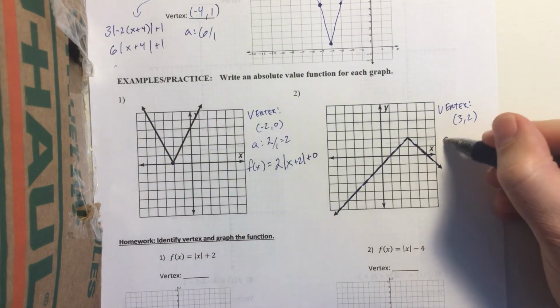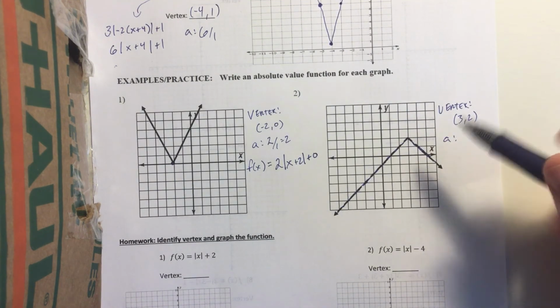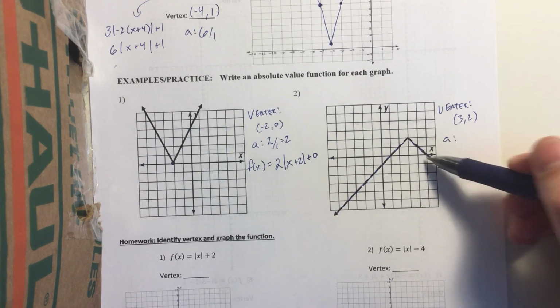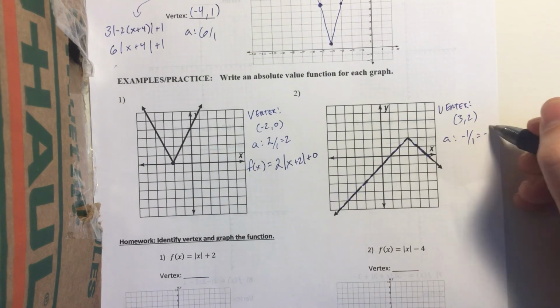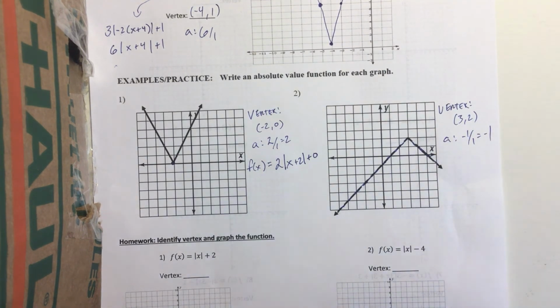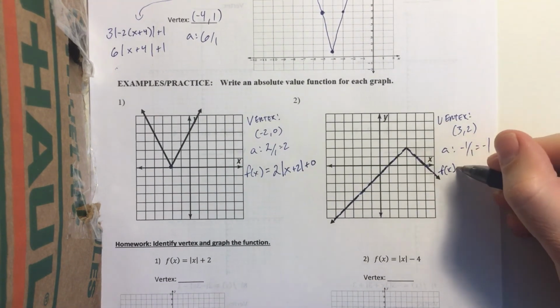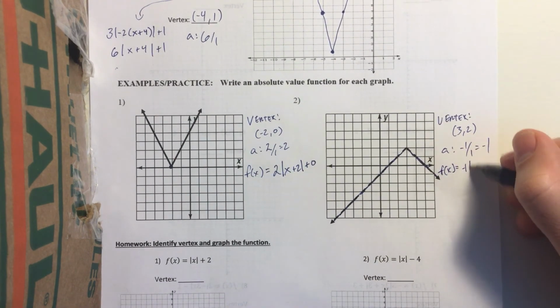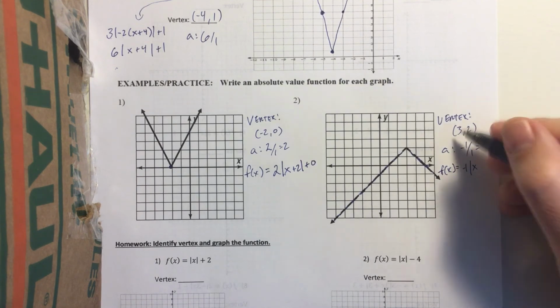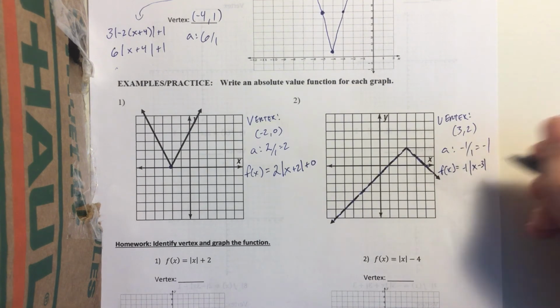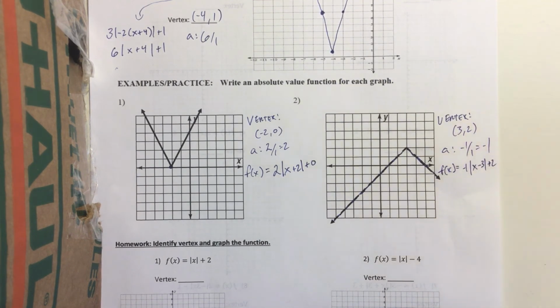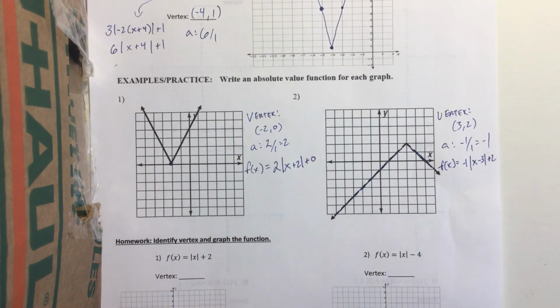And figure out what the a value is. The a value is the slope on the right side. You're going down 1 over 1, down 1 over 1. So negative 1 over 1, which is negative 1. When you go to write your function, you would say f of x equals negative 1, absolute value bar, x minus 3. We want to do the opposite. And then plus 2. I hope y'all can see that.